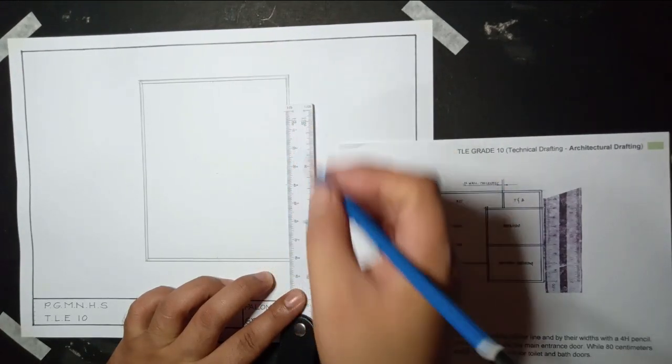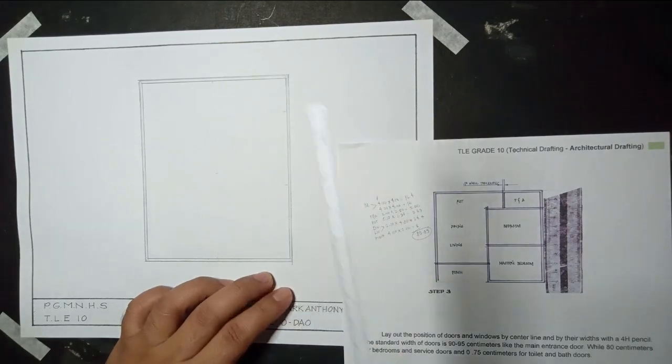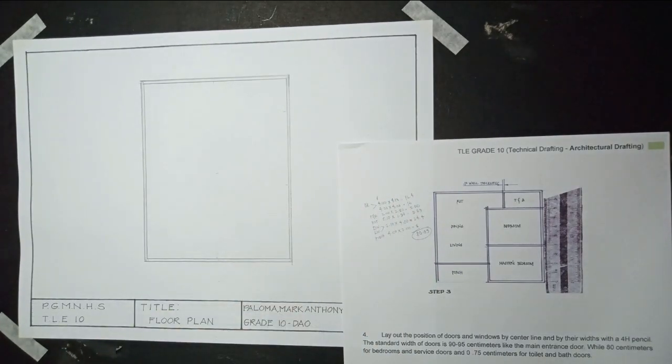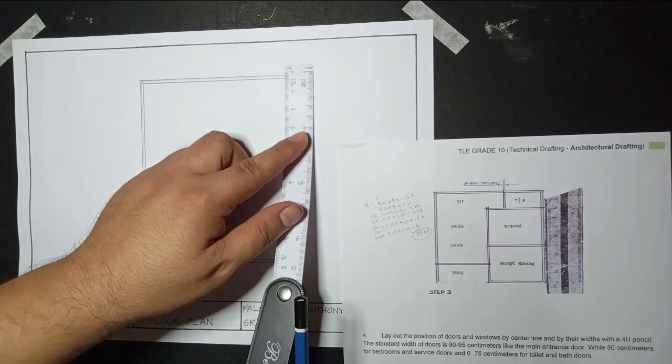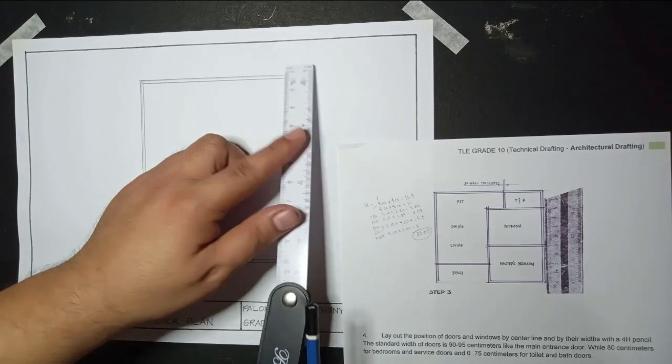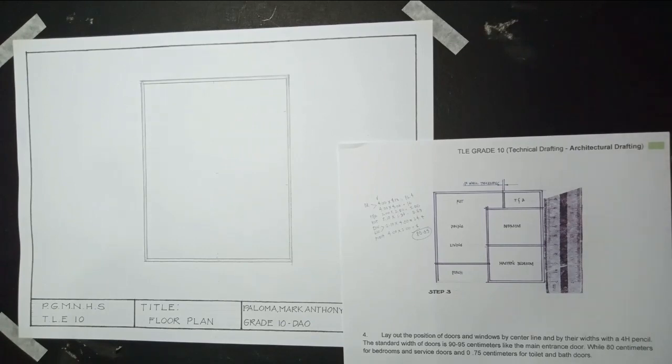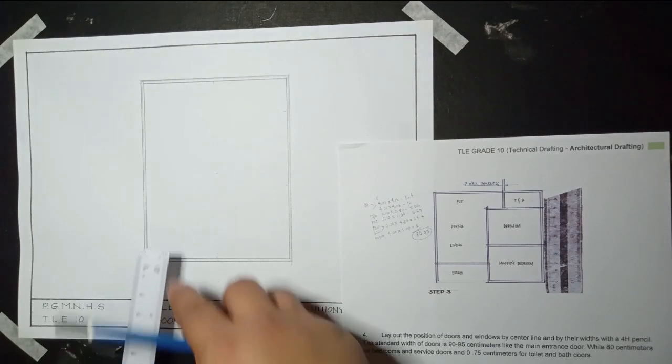And definitely what's remaining is the length of the toilet and bath, which is most likely 2 meters. In terms of the width of the porch, it is actually 4 in width, 2 in length.